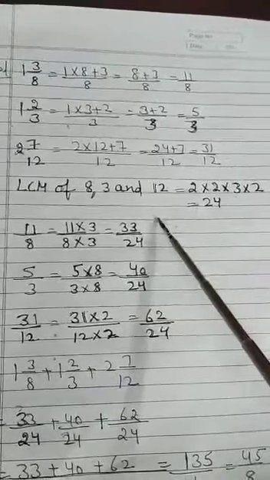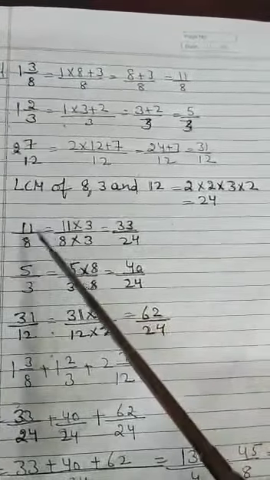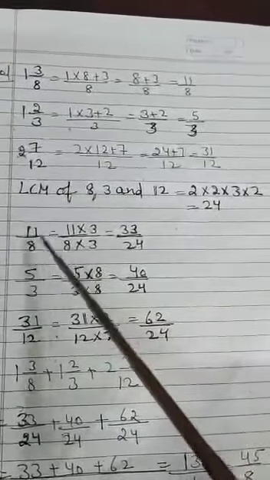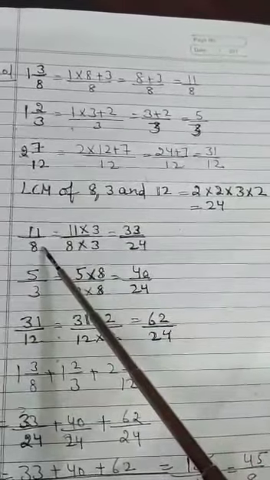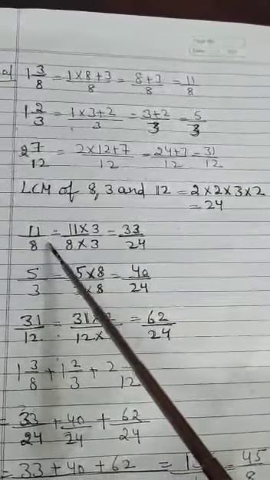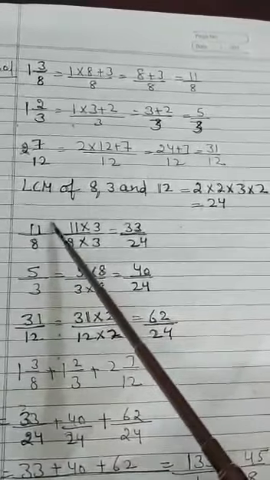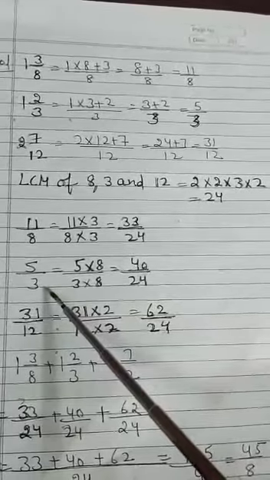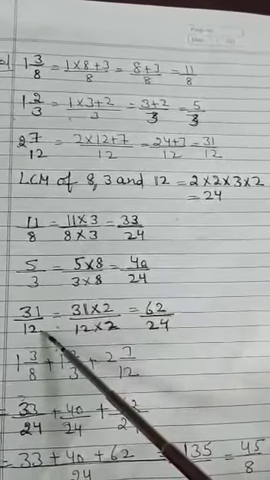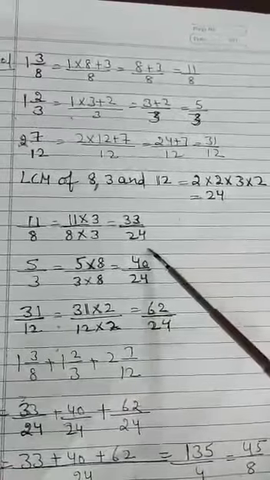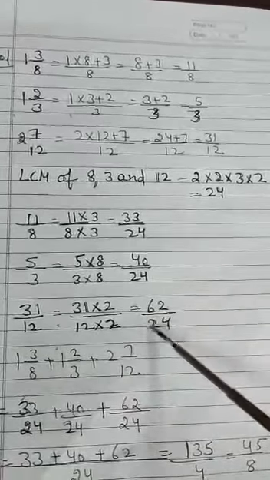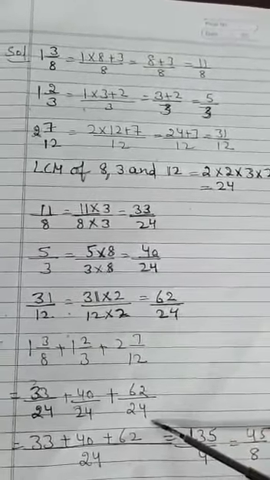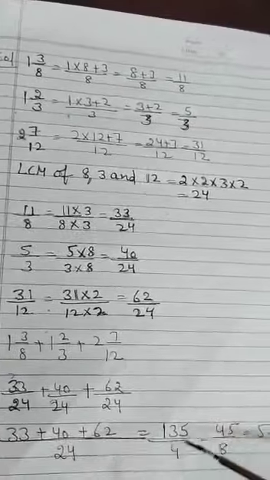Now form equivalent fractions with denominator 24. 11 upon 8, 8 into 3 is 24. So 11 upon 8 multiply by 3. Numerator and denominator multiply by 3. Similarly, multiply by 8 and here multiply by 2. Now denominators are same. Now we can easily add these fractions like this.